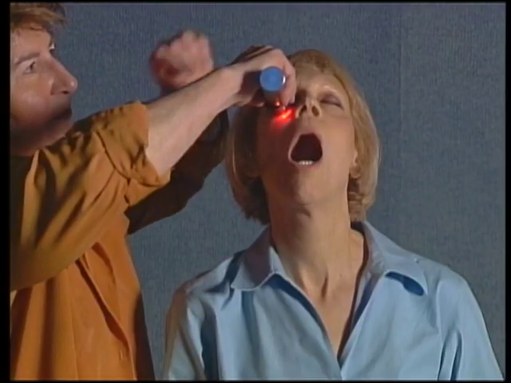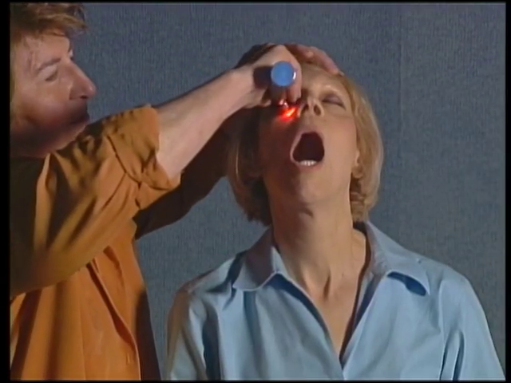So you look in the roof of the mouth for the glow, and that's a normal maxillary sinus. With purulence, you're not going to have that. With fluid, it's not going to transilluminate as well. So that's the assessment of the sinuses, and that concludes our assessment of the nose and the sinuses.